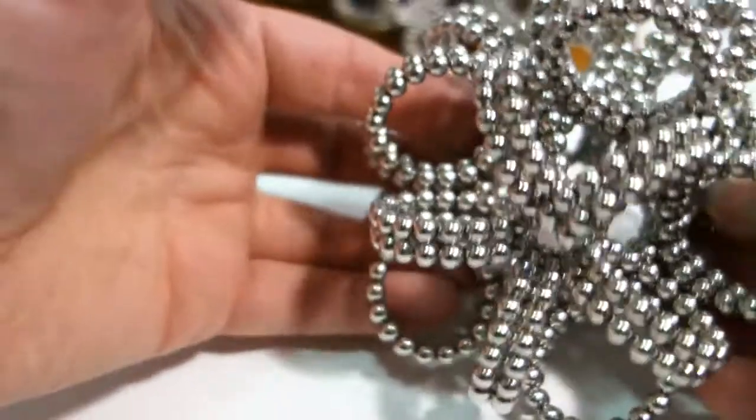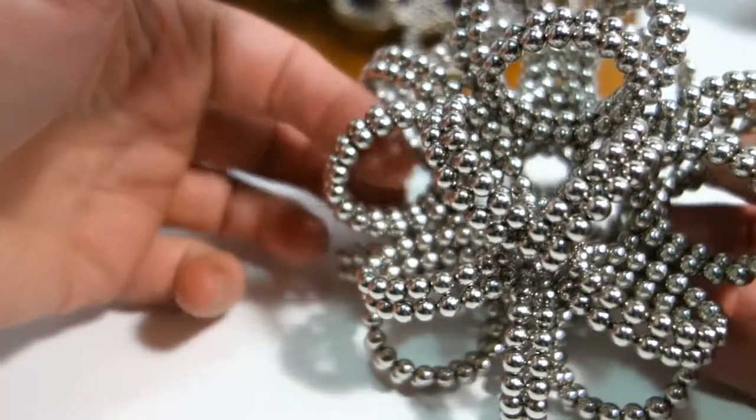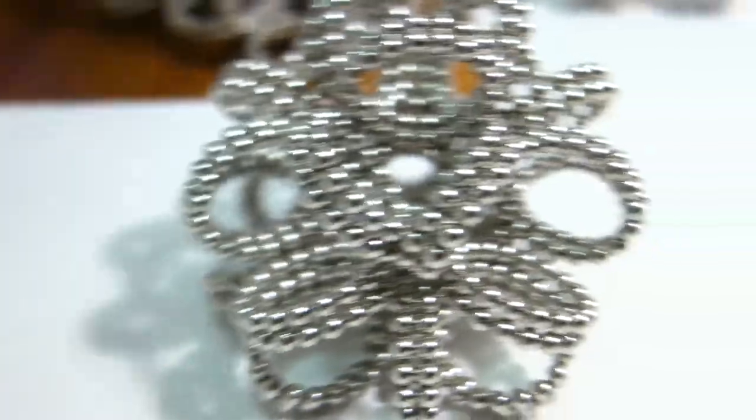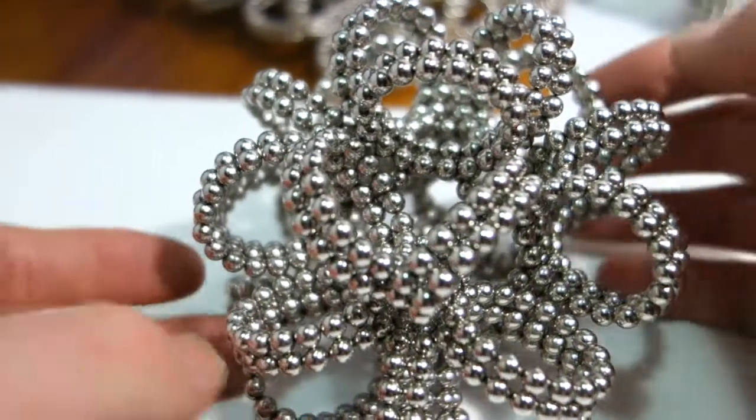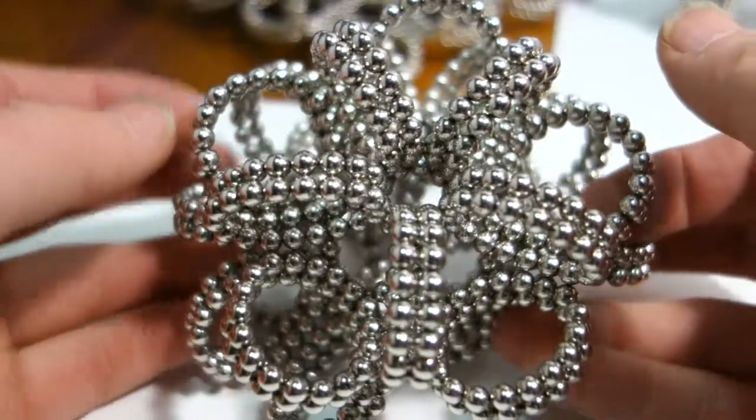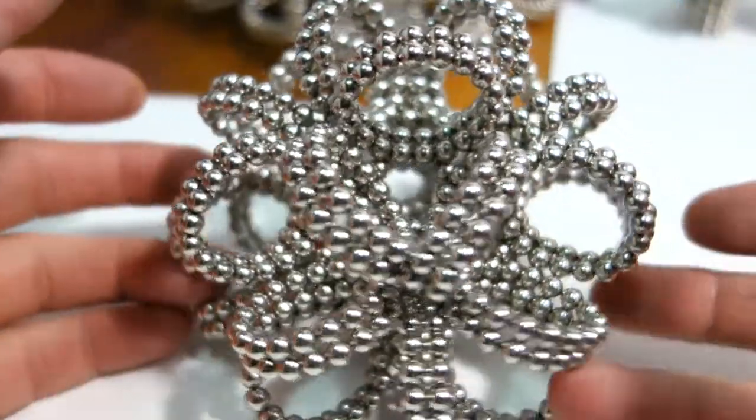So that it's got somewhere to sit. On the other one I made little loops on the bottom. It looks just as good like this. And there you have it.